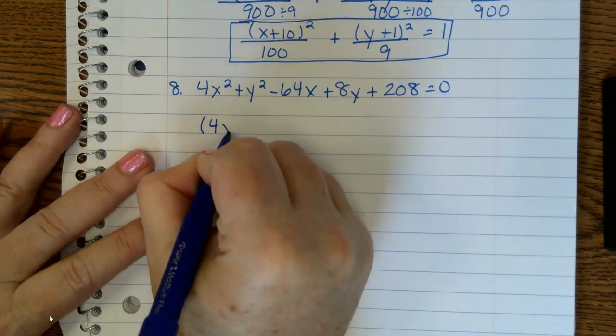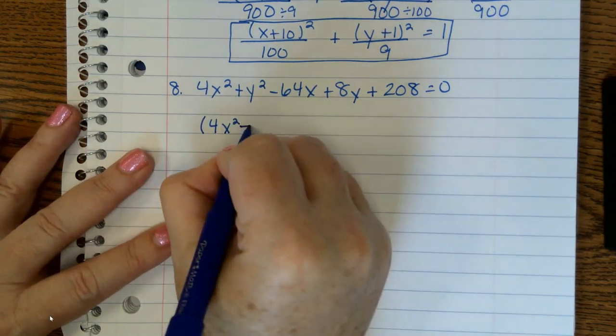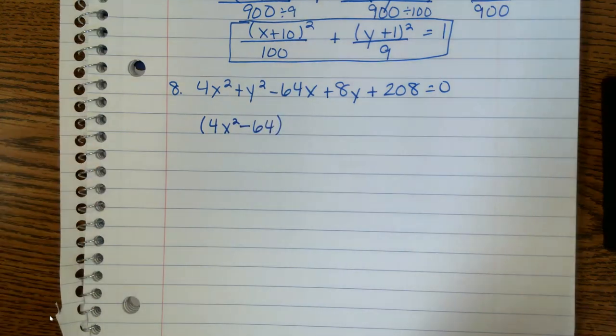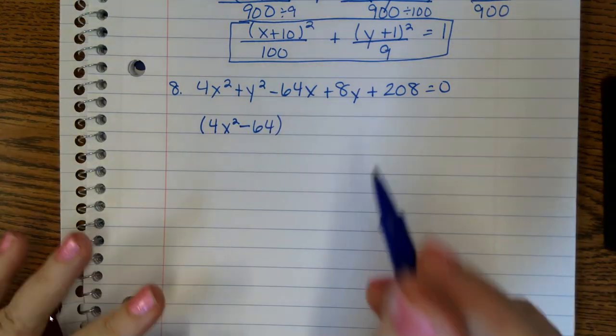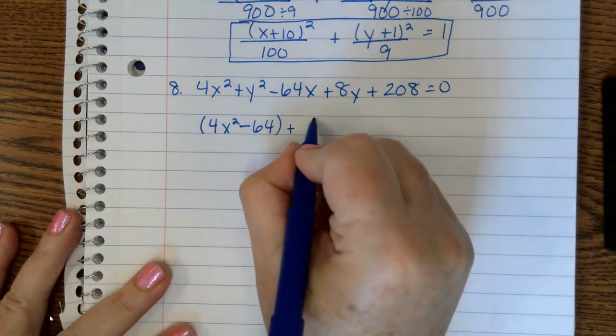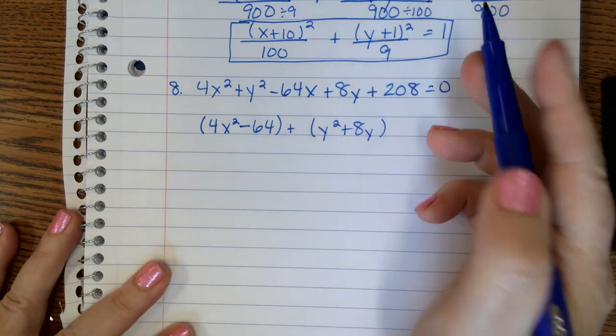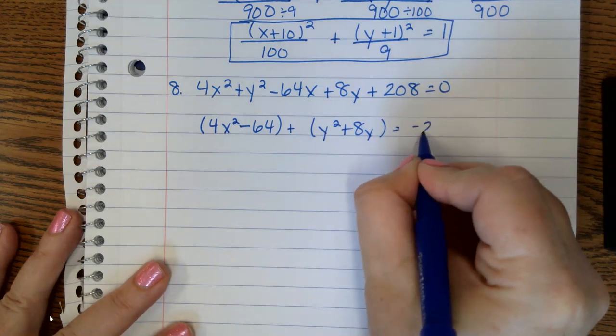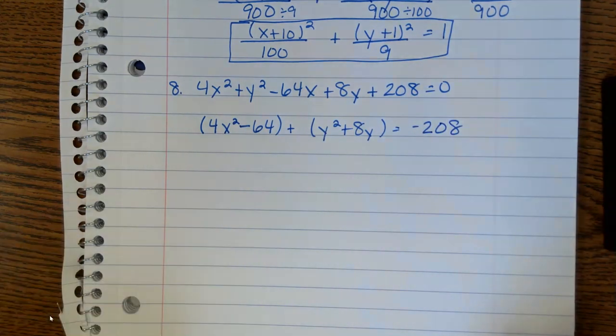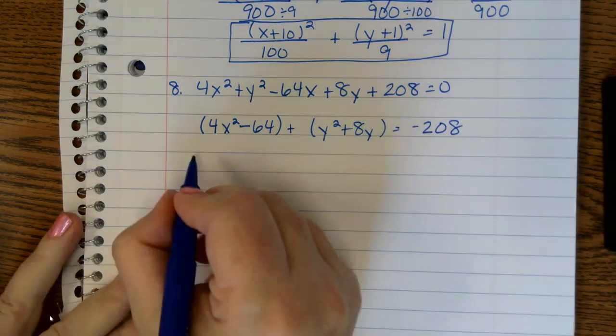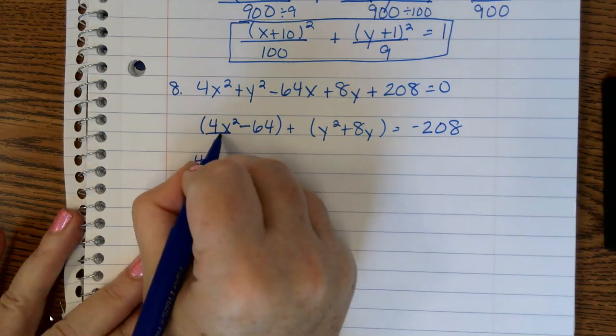So we're going to factor out, not factor, I am so sorry. We're going to group our x's together. Plus 8y. And just like I did the other, I'm going to move 208 to the other side, which would entail subtraction. We're going to factor a 4 out.